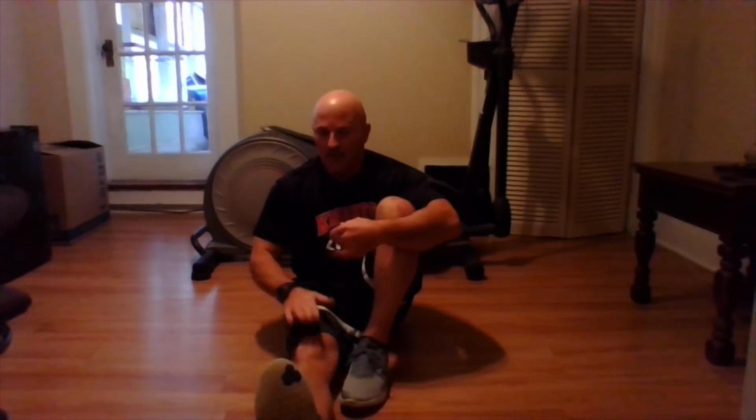Very good. Right leg flat, left foot flat. Again, keep it flat, don't bend your knee. Reach as far as you can and hold. 15 seconds. Very good.